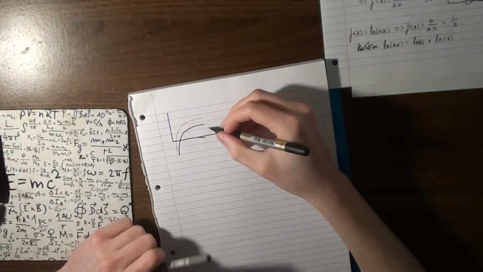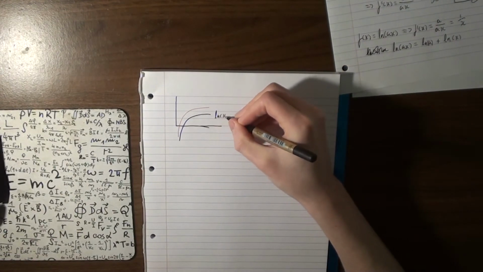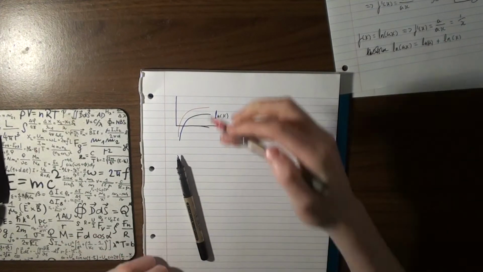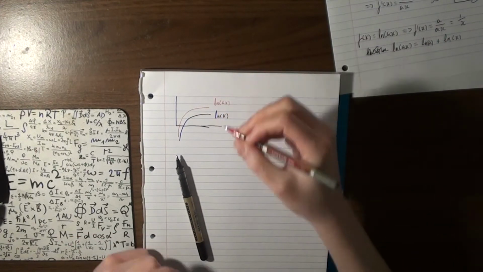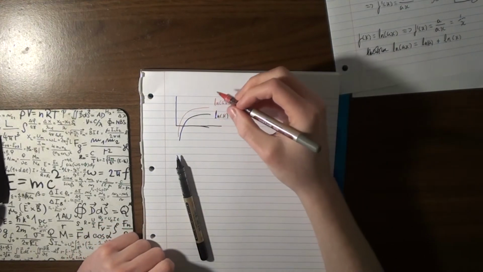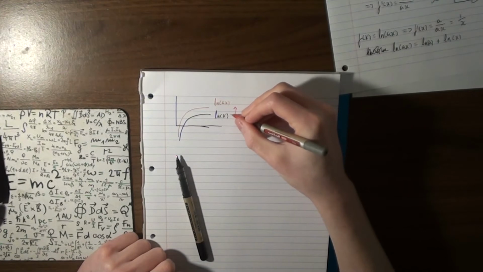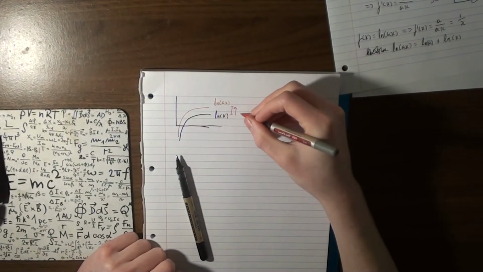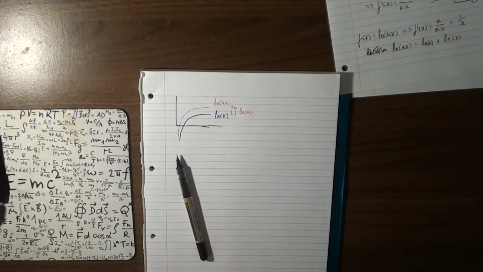So if this is the graph of ln x, then this is the graph of ln ax. And all that's happened is this thing has been shoved up by a value of ln a. You just add that on, that's all.